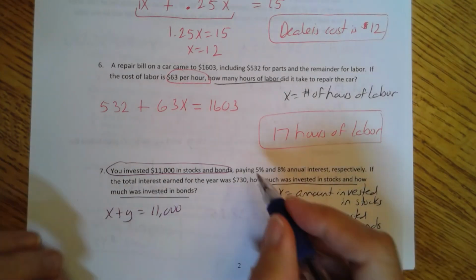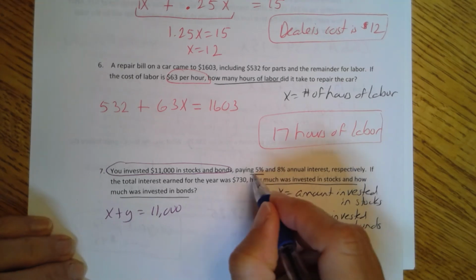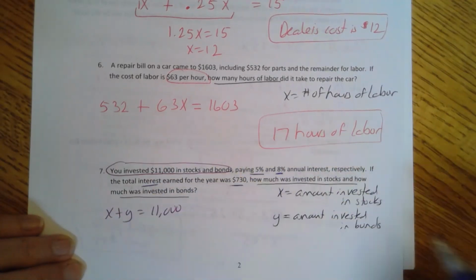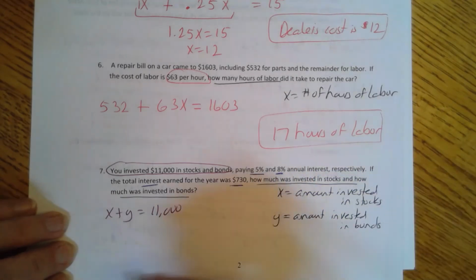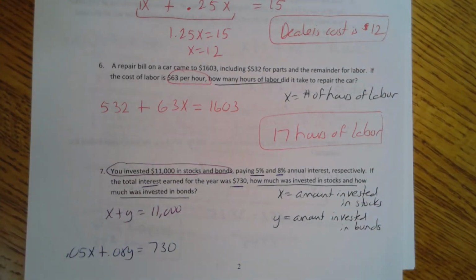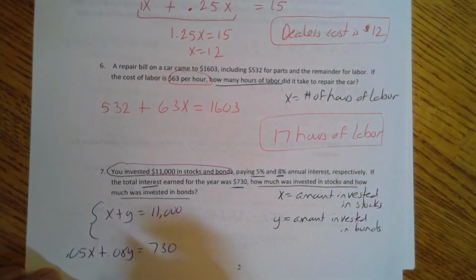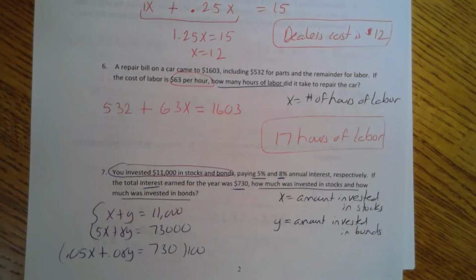In the second equation, we know that 5% and 8% annual interest, respectively, with stocks and bonds, and the interest earned is $730. So 5% of x plus 8% of y should equal $730, because that's our interest. So 0.05x plus 0.08y equals the interest earned, which is $730. And we're going to learn that one way to continue this, to make our system, is to multiply this by 100 to move our decimals, so we don't have to work with decimals. So if I multiply all this by 100, I end up with 5x plus 8y equals 73,000, and that's my system. Now in 5.1, we're going to learn how to solve that system of equations.